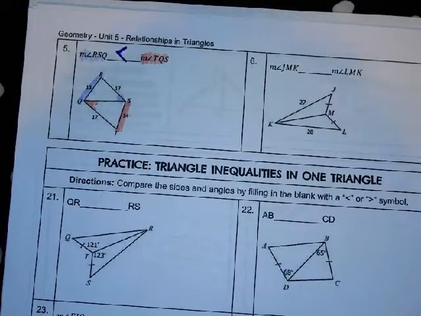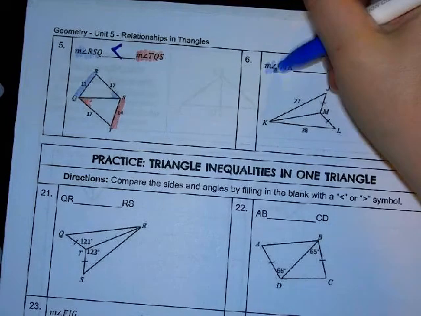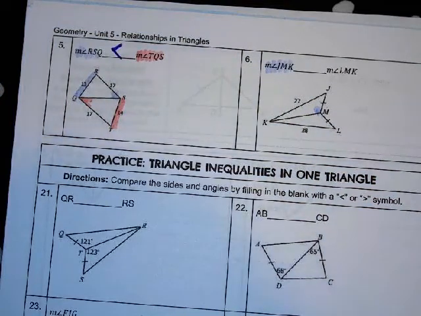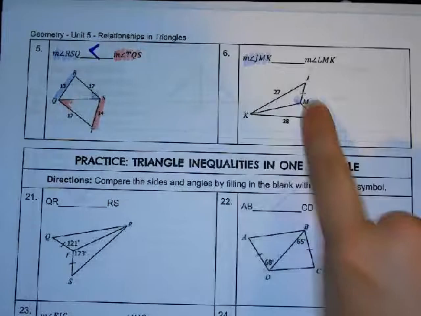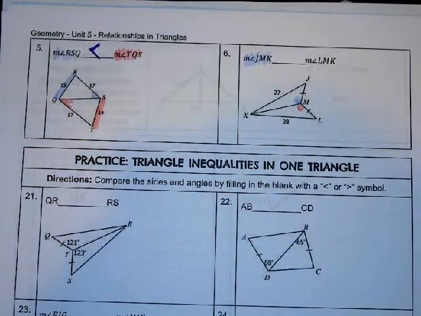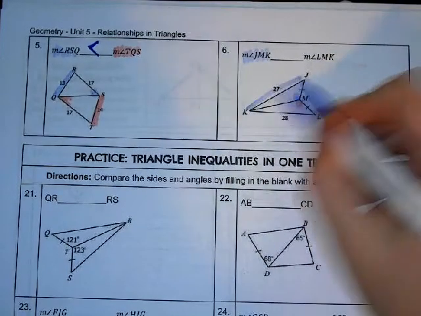Okay, I've got 2 final ones. I've got JMK. So first one's still saying blue. Here is my first one at a vertex of angle M. And then my other one is the opposite side of that. It's LMK. So it goes there. If I'm looking at the sides, I'm going directly across. That means 27 is what I'm starting with.